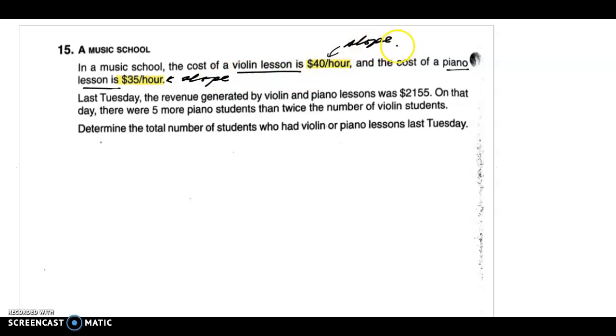We could also just call this one MV, and this is MP for piano and for violin. So last Tuesday, the revenue generated from violin and piano lessons was $21.55. Okay, on that day, there were five more piano students than twice the number of violin students. Fine. So what we can see right here, the revenue generated, it's already in this one, it's giving us two equations. Two equations are coming out.